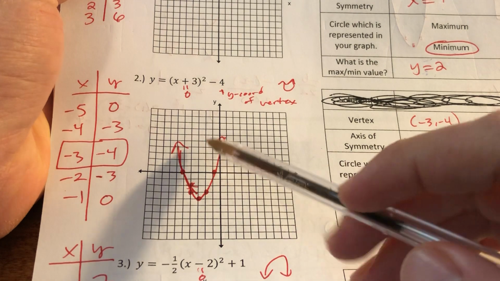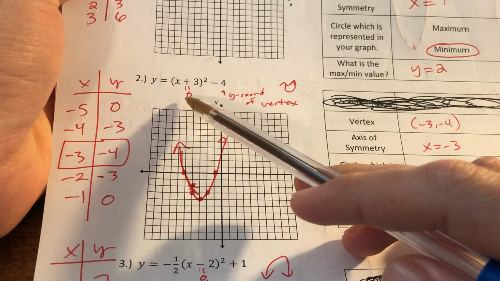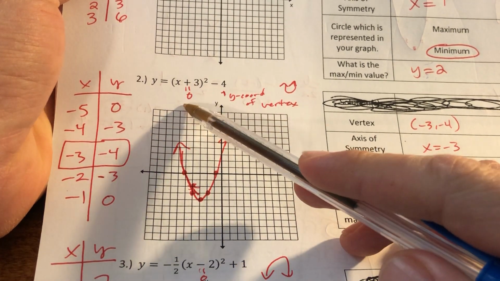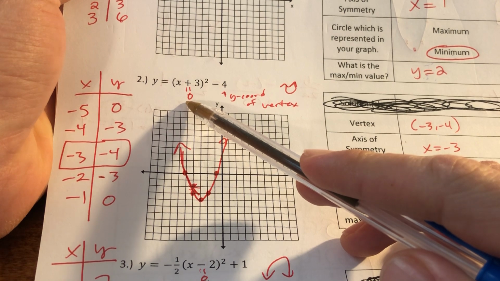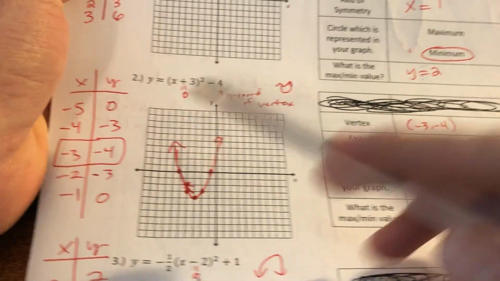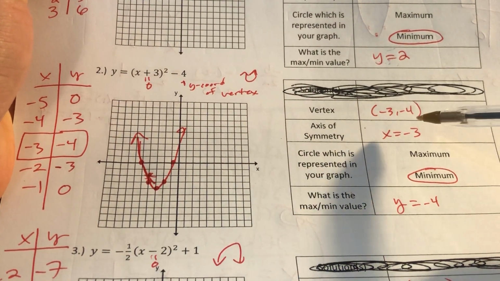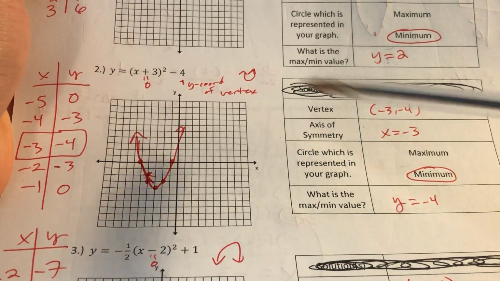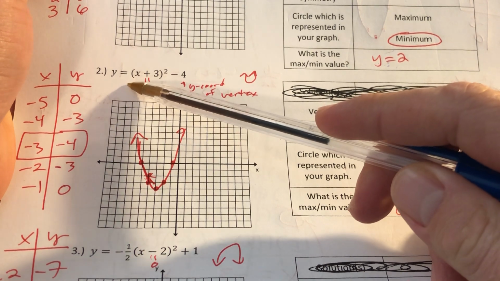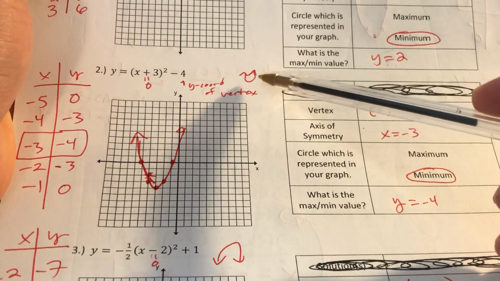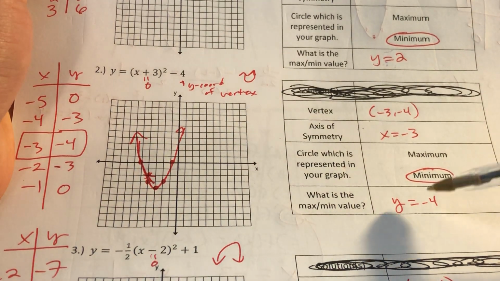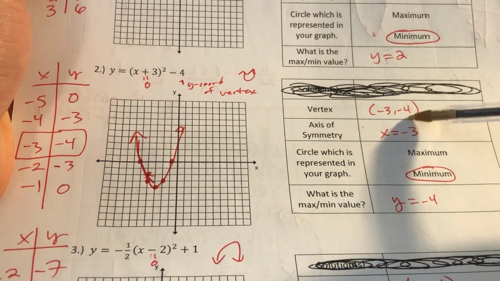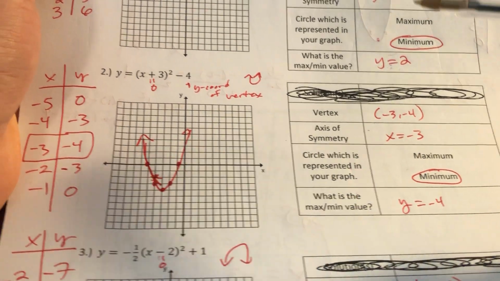Y equals x plus 3 squared minus 4. Set this equal to 0. The x coordinate of the vertex is negative 3. The y coordinate is negative 4. So the vertex is negative 3, negative 4. The axis of symmetry is x equals negative 3. This is a positive x squared. Again, there's no negative on the outside, so it makes a u, and a u has a minimum. What is the minimum value? It is negative 4. Y equals negative 4.